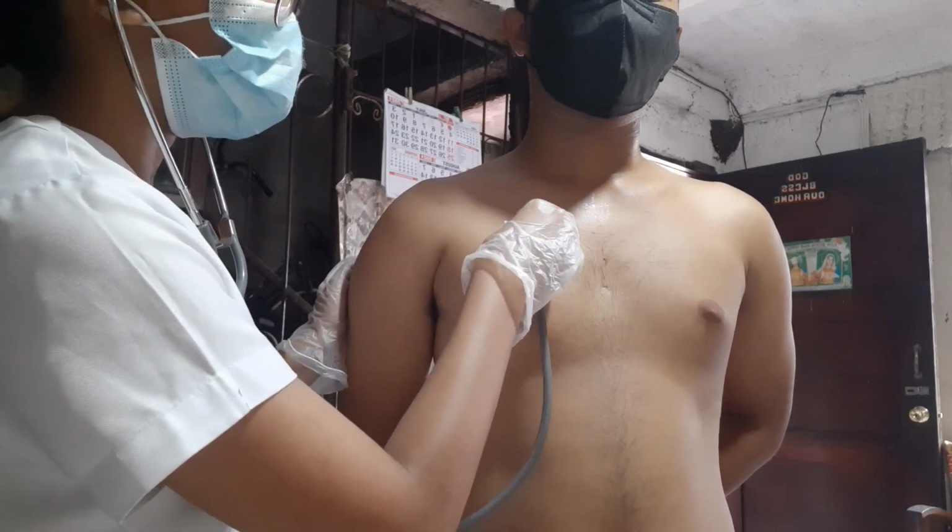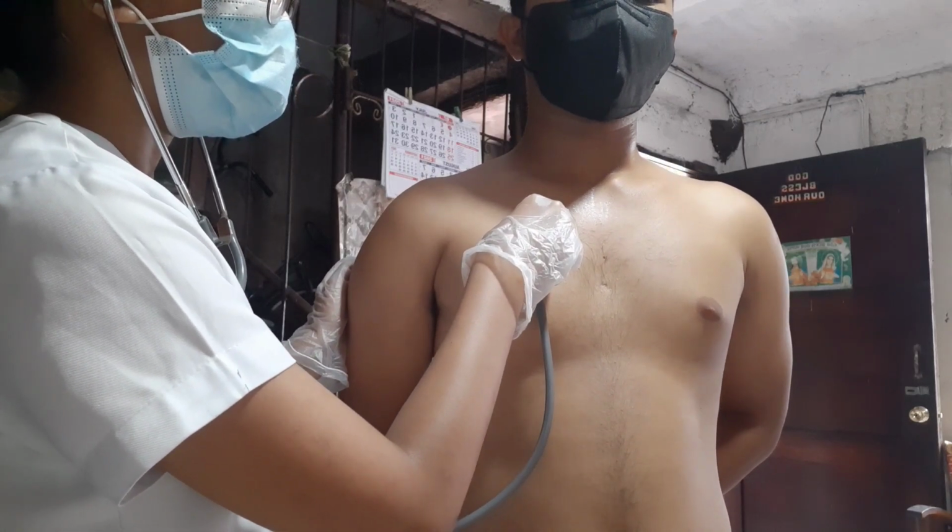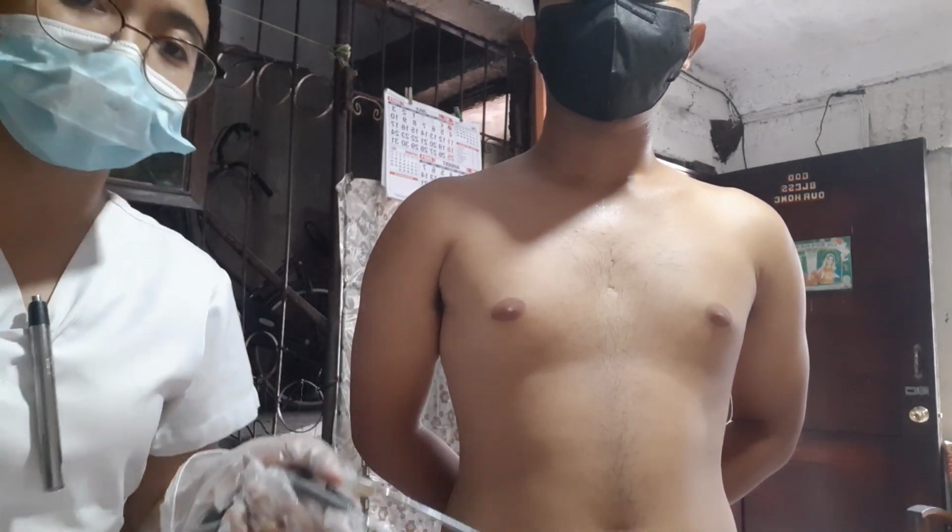Then neck. Alright, so his breathing is normal, and there are no retractions or bulgings noted on the assessment. Next, for this video, we are going to inspect the depth, the rhythm, and the quality of respiration of our patient.